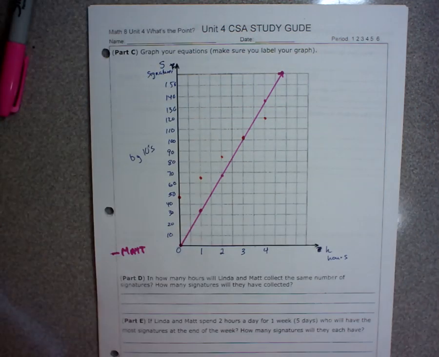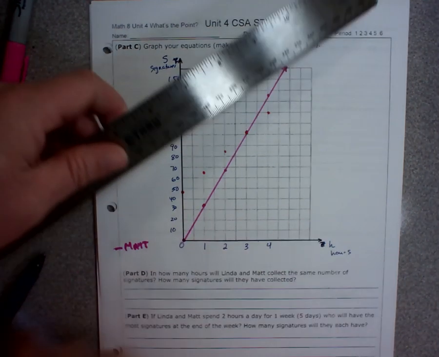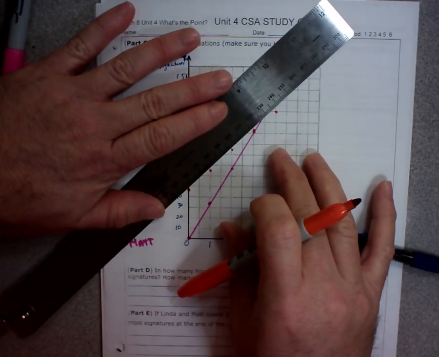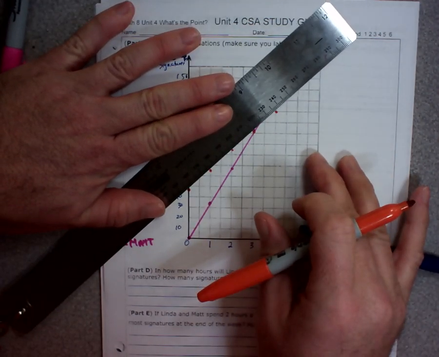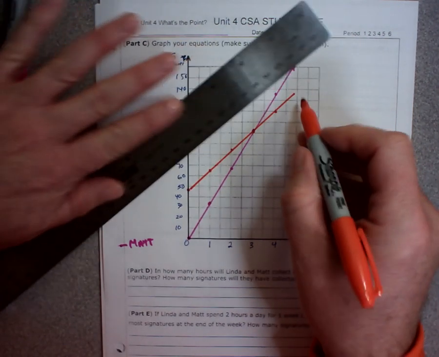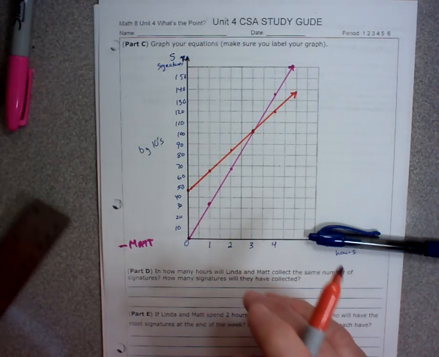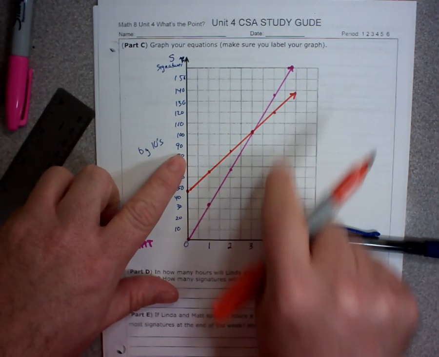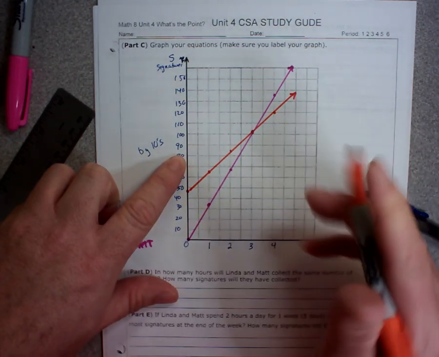Okay. Again, grab my straight edge in orange. Notice I stay in quadrant 1. I put an arrowhead on each end.